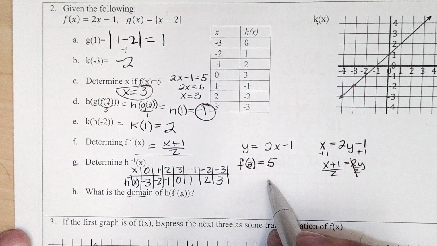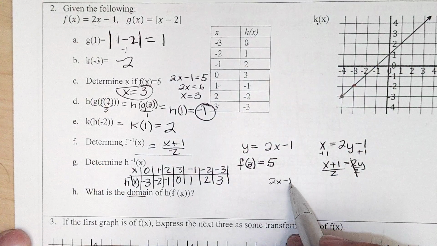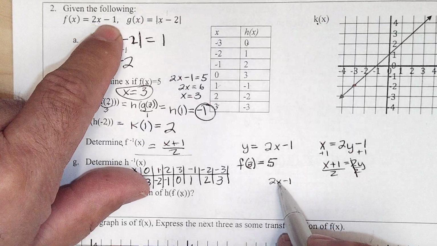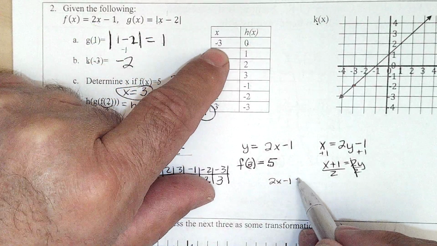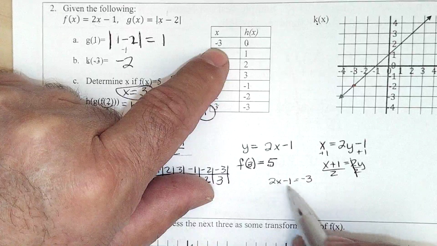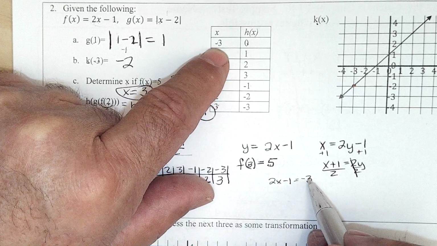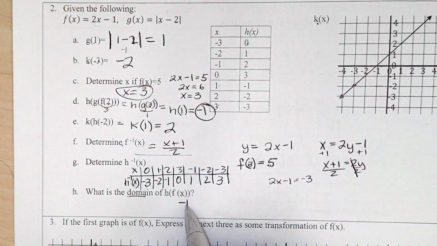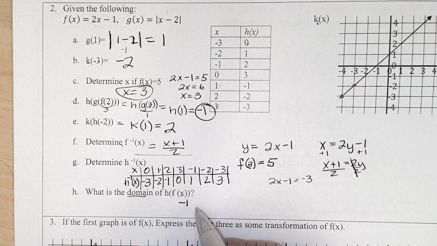So 2x minus 1, what can I use for x to get -3? If I add 1, I get -2. Divided by 2, I get -1. So I can use -1.